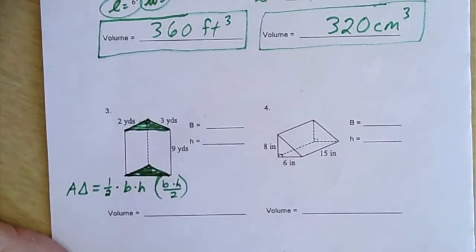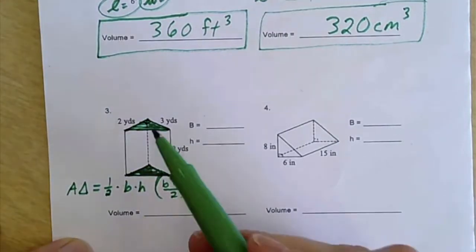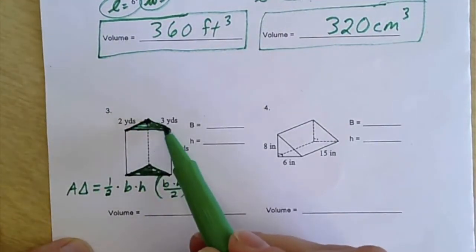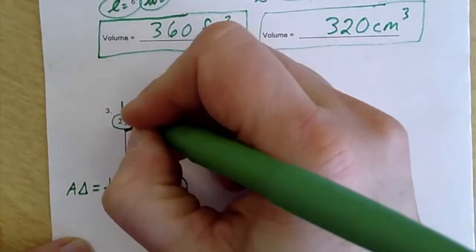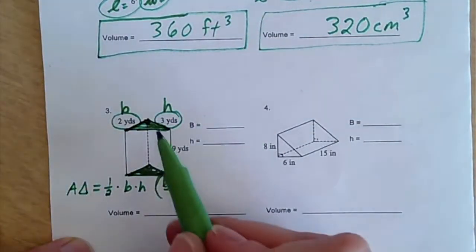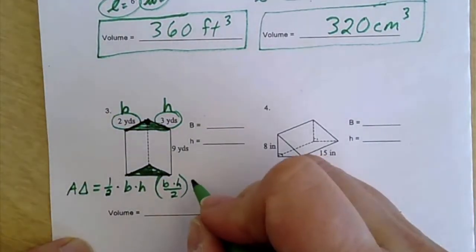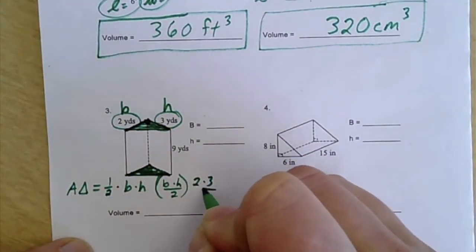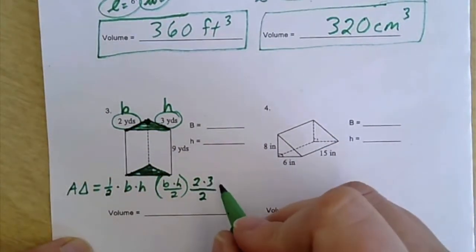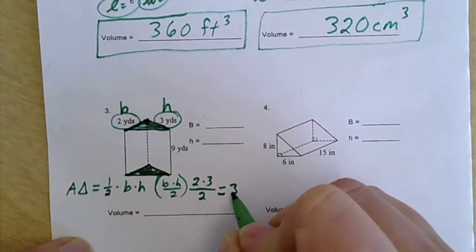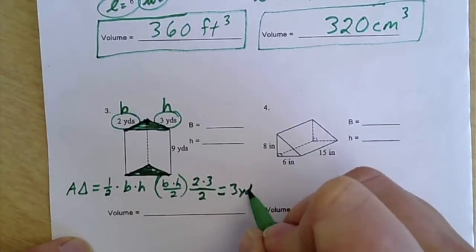So if we do base times height, remember our base and height make a right angle, which is what the 2 and the 3 do right here. So this is like our base and our height. We could label this B and height. In order to get the area of that base, we're going to take 2 times 3, but then we need to divide it by 2. So instead of having 6, 2 times 3 is 6, divided by 2, we're going to get 3. And this is yards, and that's squared.